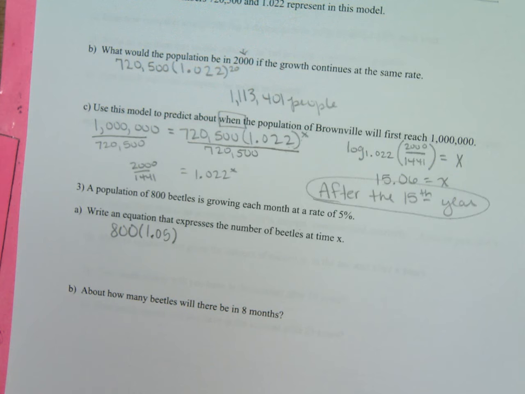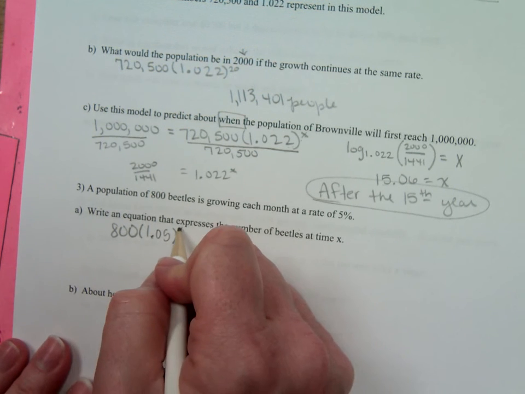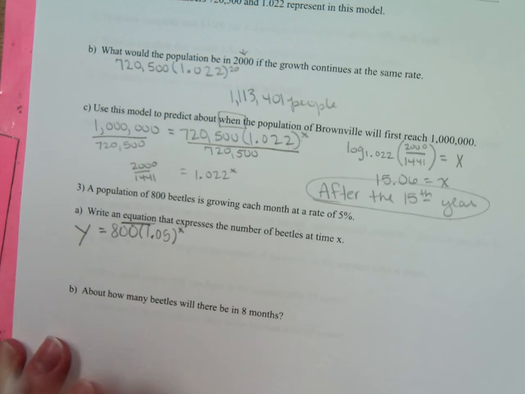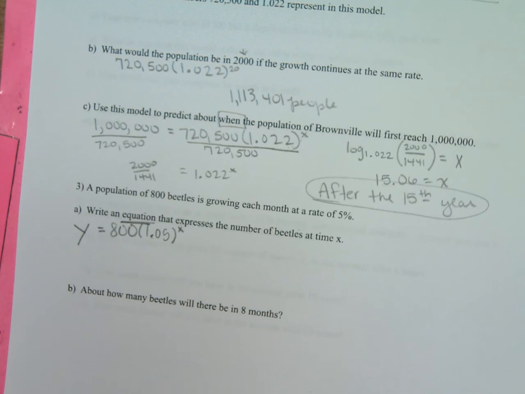Is that it? Am I done? Nope, gotta put an X as an exponent after the 1.05. It said write an equation, so I need an equals here. That's an equation. A is your original amount. Y equals A times B to the X. A is your original amount, B is your growth rate, and X is your time that's passing.